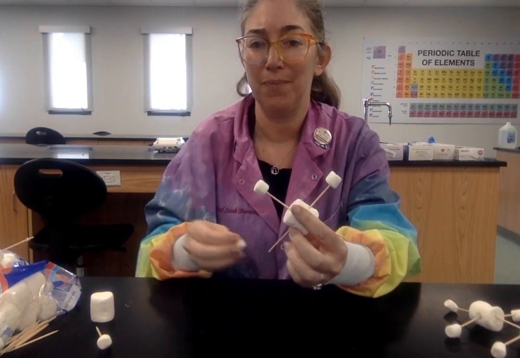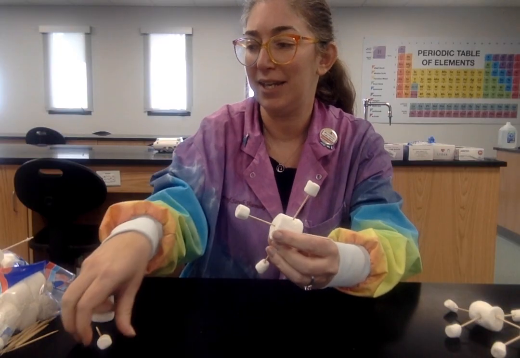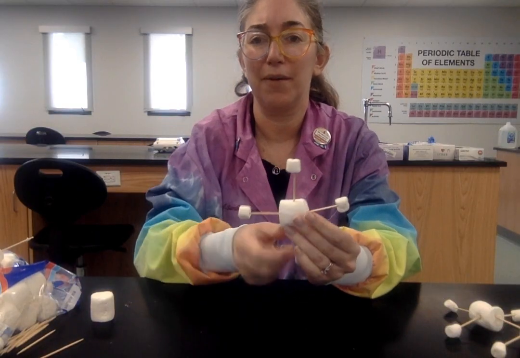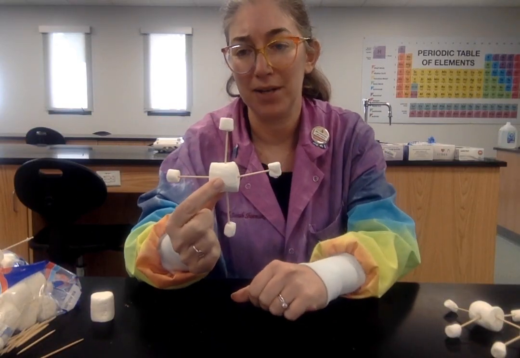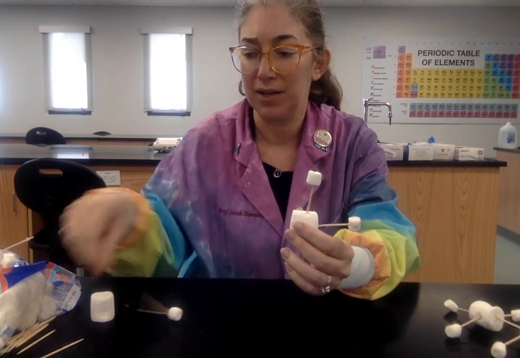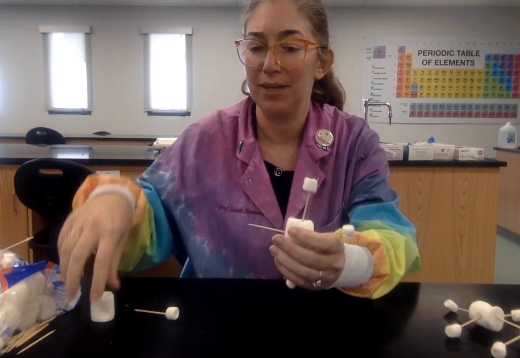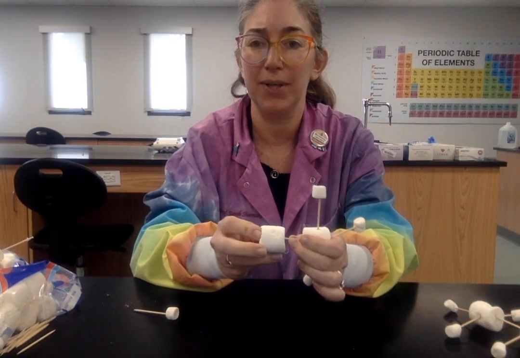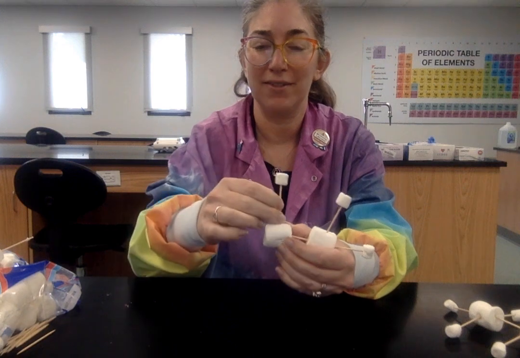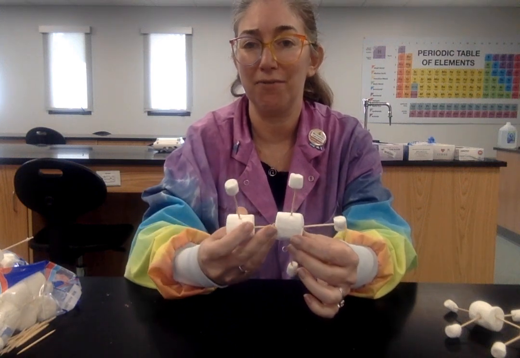So I could build a very simple alkane here, the molecule methane, which has 1 carbon and 4 hydrogens bonded to it. If we want to add more carbons to our structure here, we have to add them carbon to carbon, right? We can never put a hydrogen in the middle. Hydrogens always go along the periphery of our molecule.